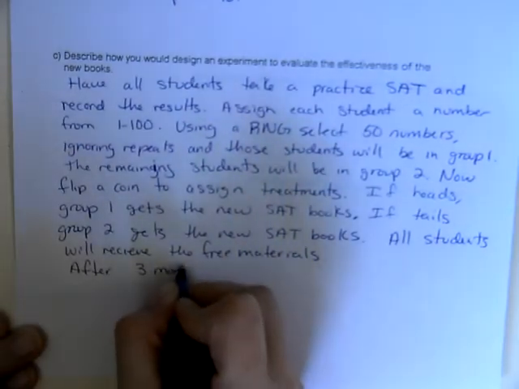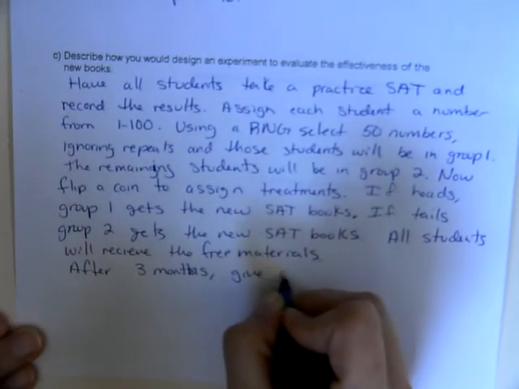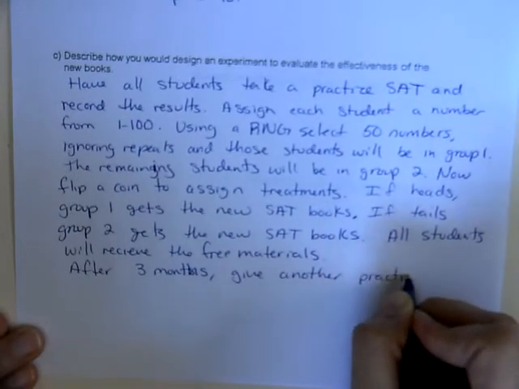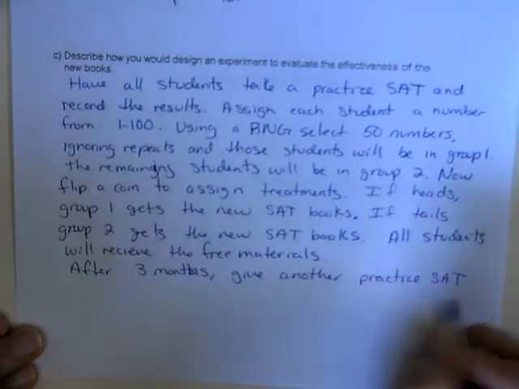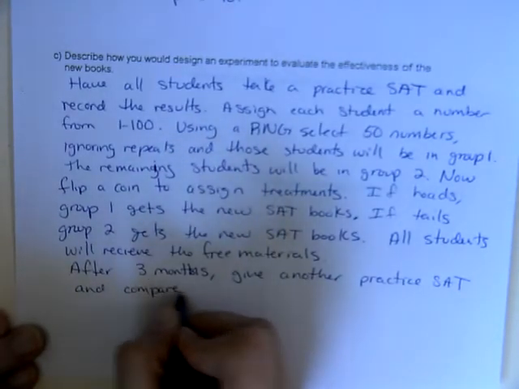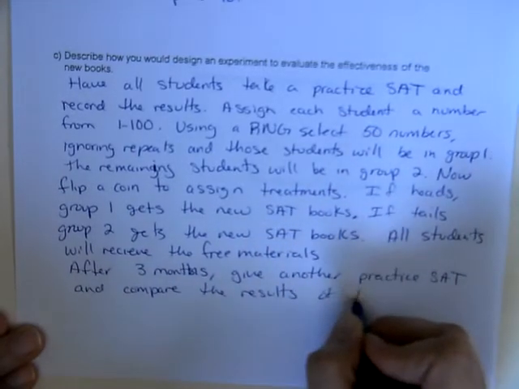After 3 months, give another practice SAT and compare the results of the two groups.